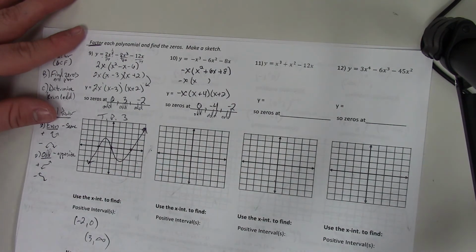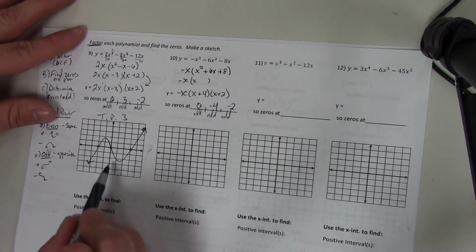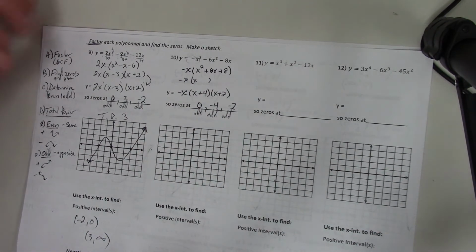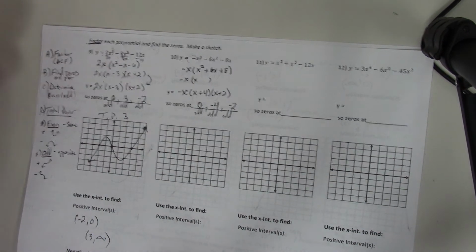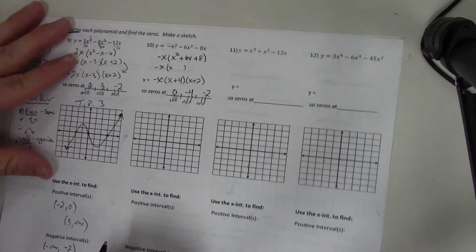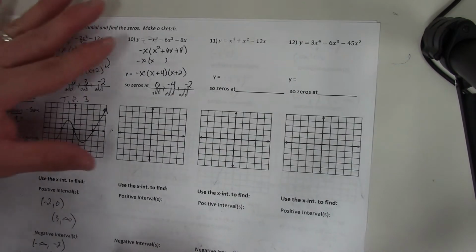And again, these are all odd. Okay, I think you can plot them, and hopefully you can see how this looks very similar to this one, except this negative in front should give away that I'm going to start in the exact opposite direction, and I should end in the opposite direction. 11, I'm going to have you try on your own too. 12, I'm going to kind of start for you as well.